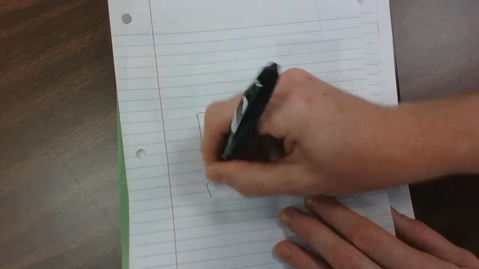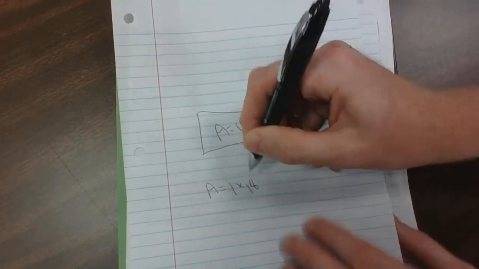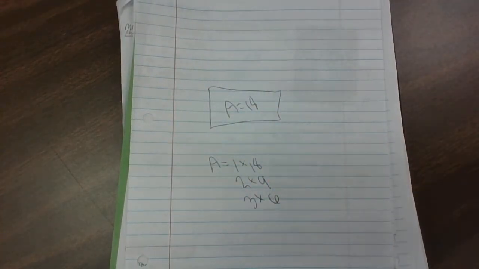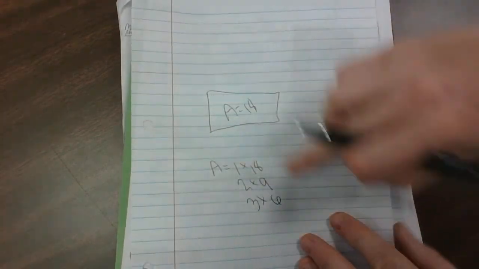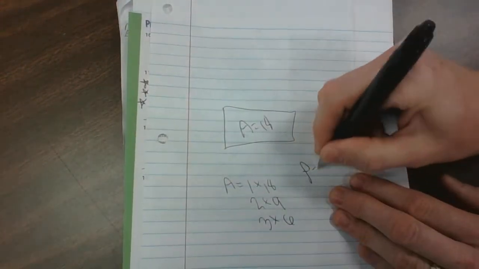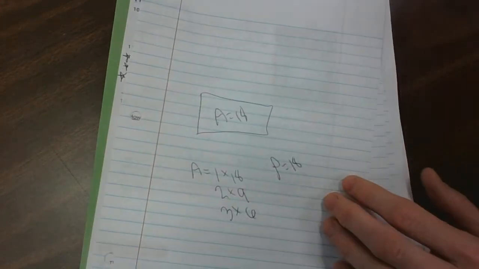So ways to get that, we could say 1 times 18. We could say 2 times 9. We could say 3 times 6. Now for this one, what we would do is plug all these numbers in and around it, and we want to know that the perimeter equals 18. So this is where it gets tricky. Now she wants to say that the perimeter is 18.